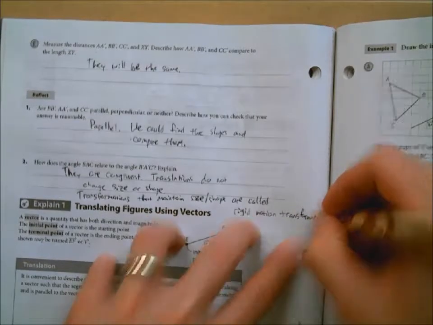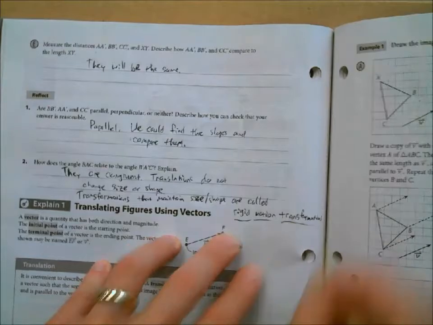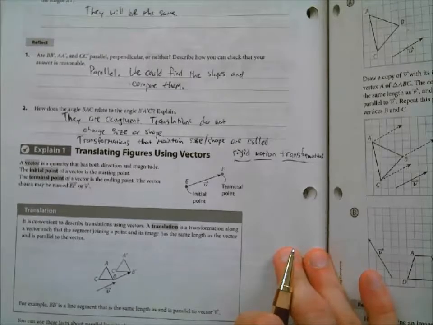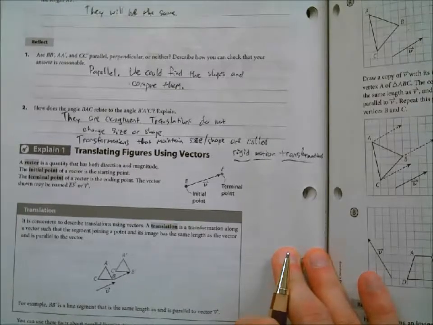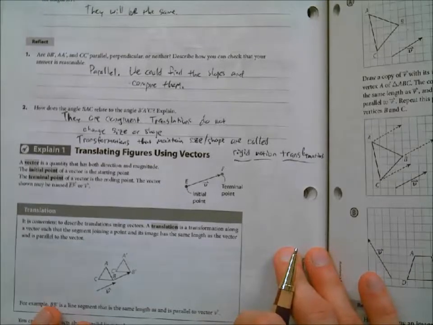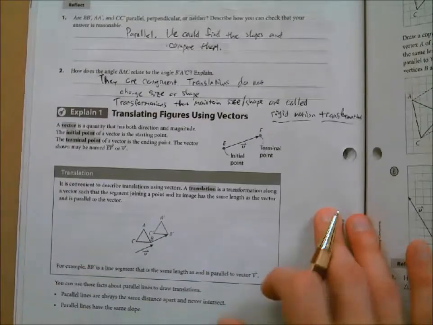Okay, rigid motion transformations. So we can refer to translation as a kind of rigid motion transformation. Okay? A translation is a rigid motion transformation. It does not change the size or the shape. All right? Questions on anything up to that point?